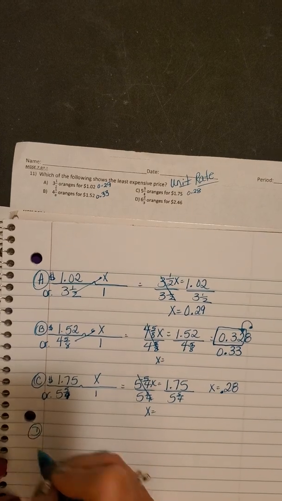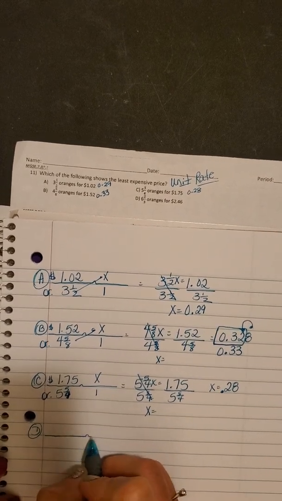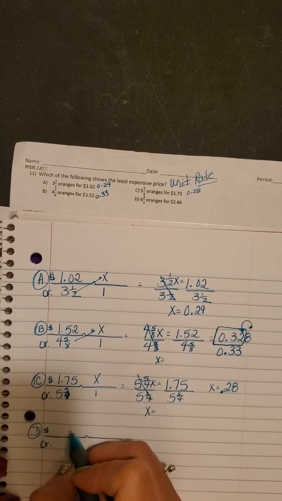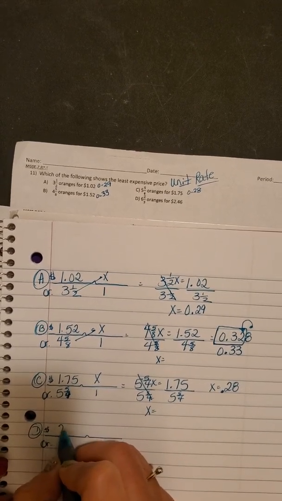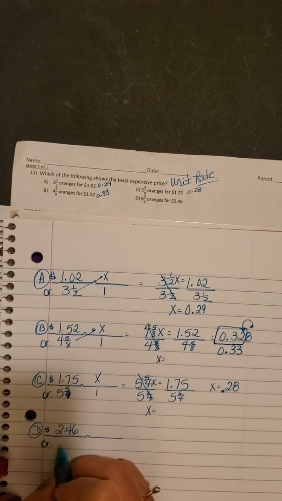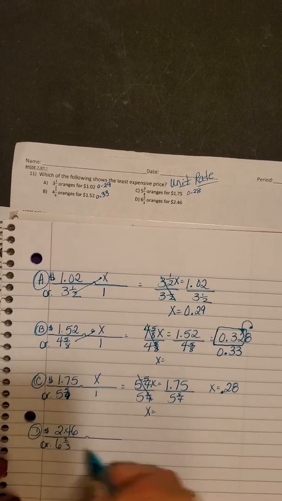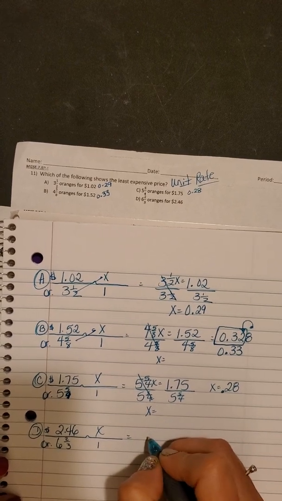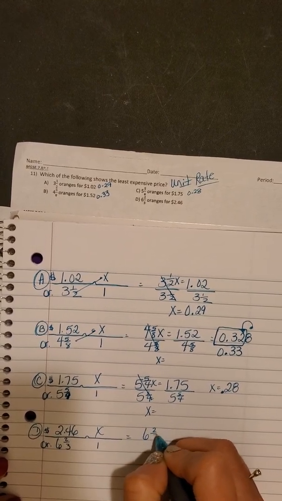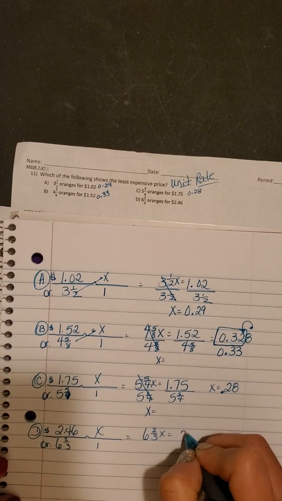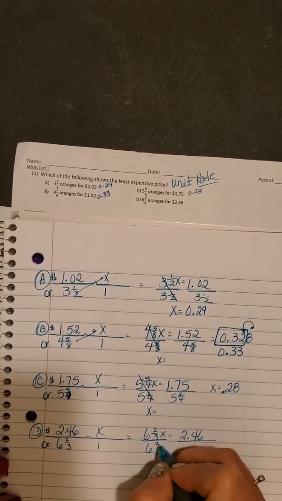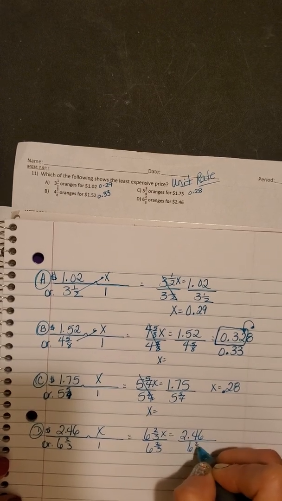And then D, cost per orange, $2.46 for 6 2/3. How much for one? 6 2/3 x equals $2.46. Divide both sides by 6 2/3.